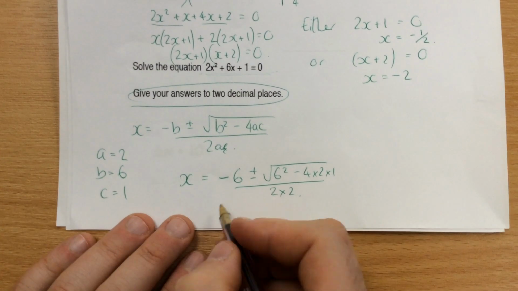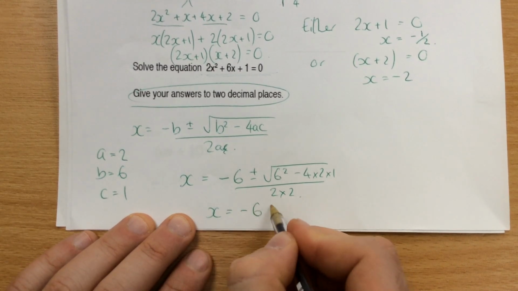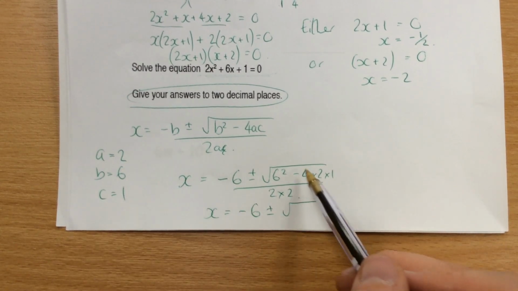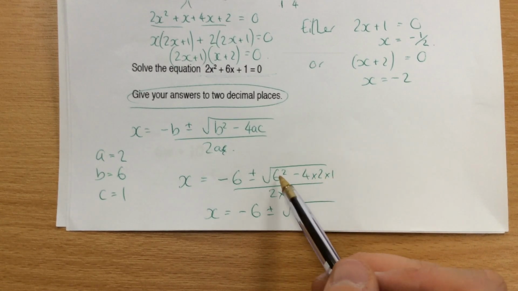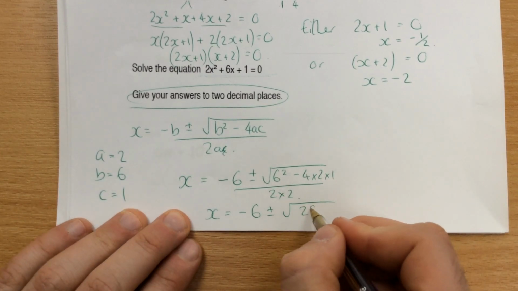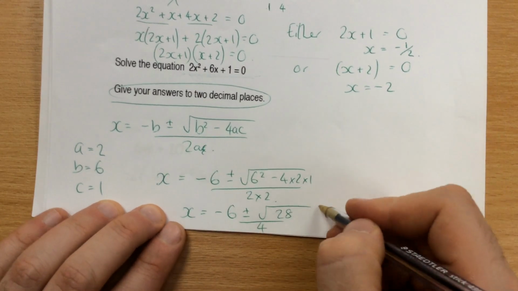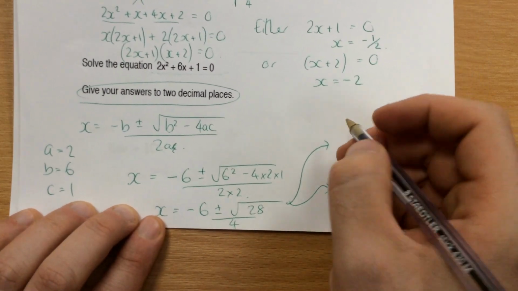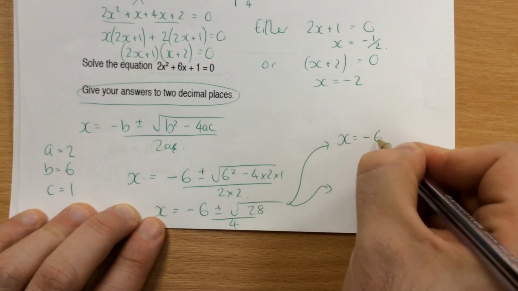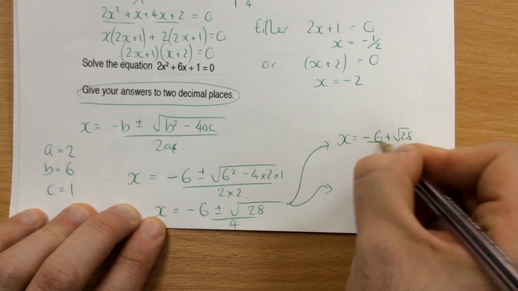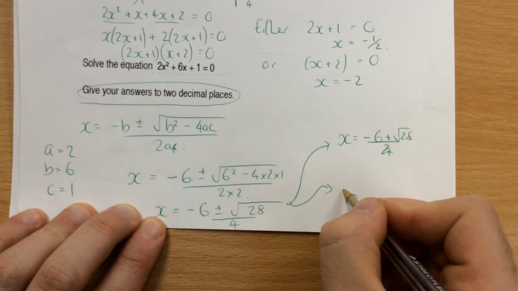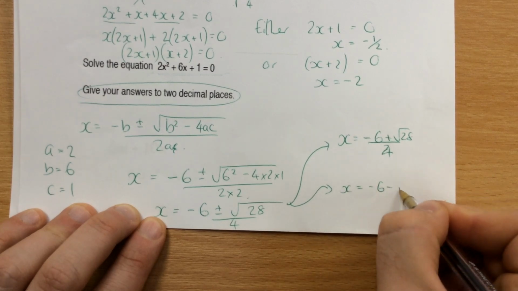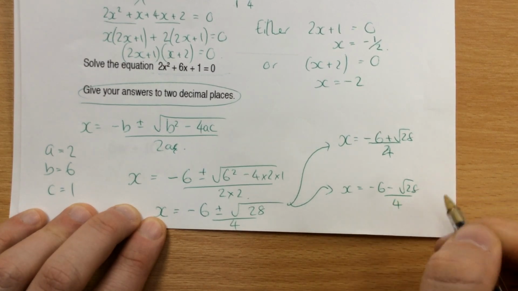So then I'm going to tidy that up slightly. So x equals minus 6 plus or minus the square root of, work this bit out, so this is going to be 8, so this is going to be 36 minus 8, so that's going to be the square root of 28 divided by 4. At this point I'm going to split it into my two possible options where I break the plus and minus into 2. So I get x equals minus 6 plus the square root of 28, all divided by 4, or I get x equals minus 6, take away the square root of 28, all divided by 4.